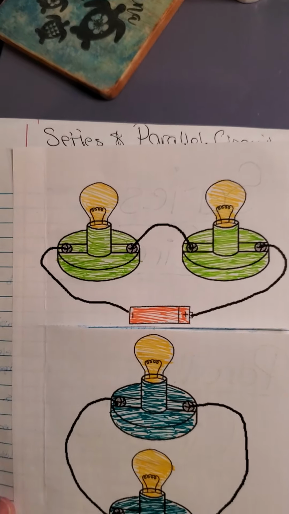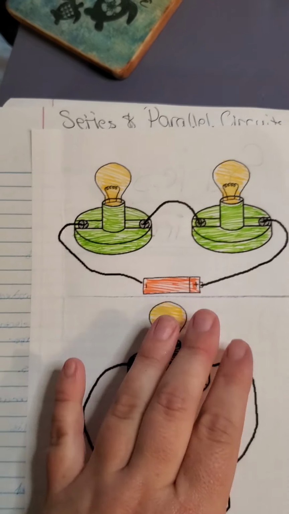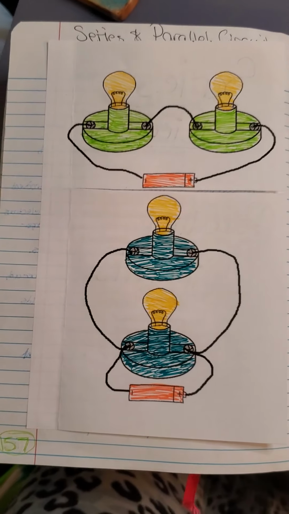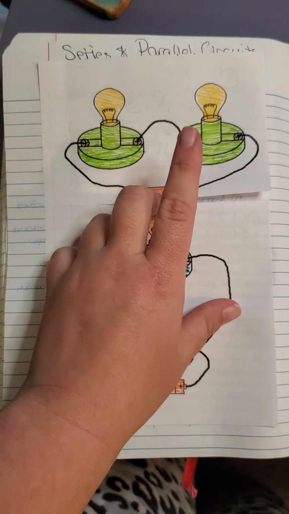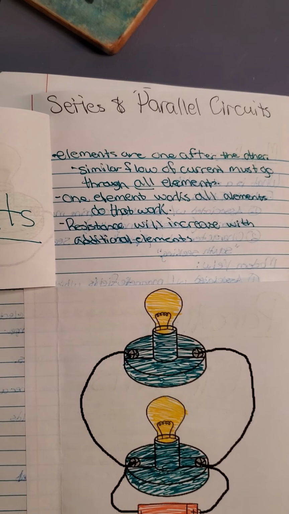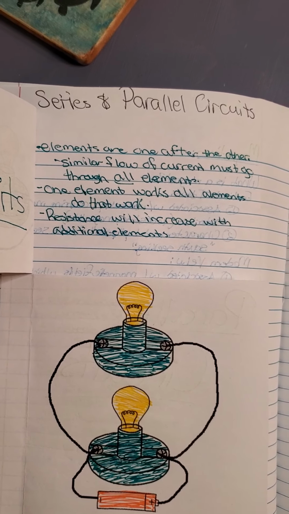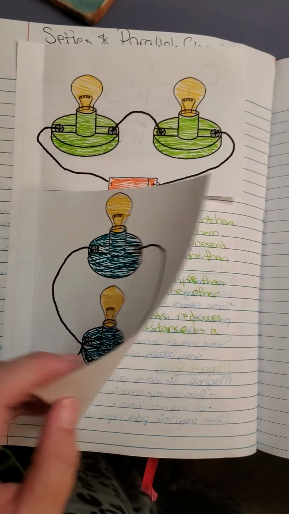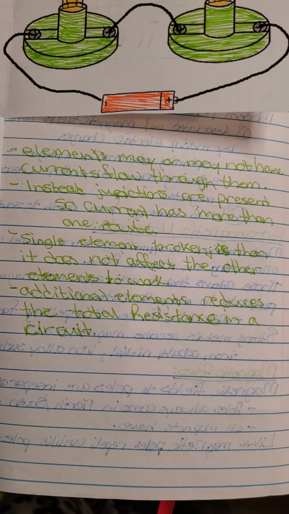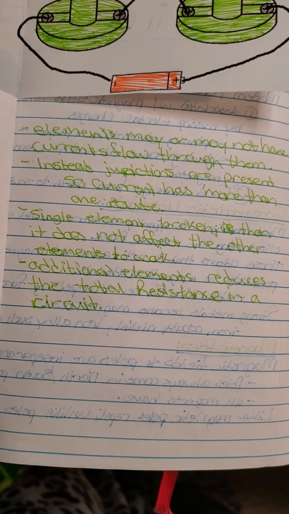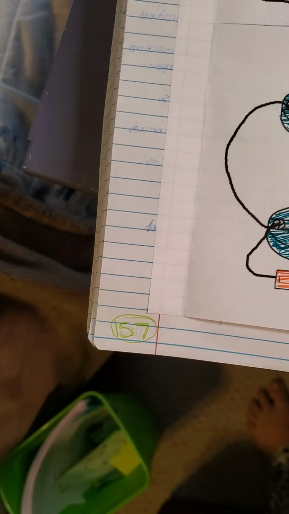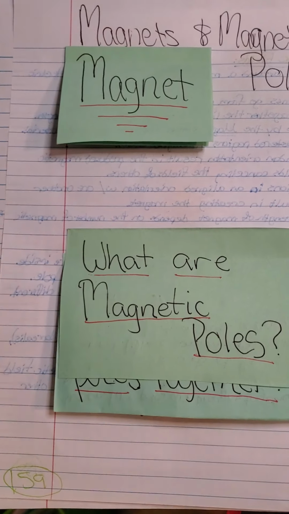Okay, series and parallel circuits. I did mine a little different, because if I didn't have the visual right in front of me, I would have done them reversed. So page 157, and we're going to do the series first. So there's series circuit. Elements are one after another. All electron elements at one time. Parallel circuits. And then elements may or may not have currents flowing through them. Okay, 157.